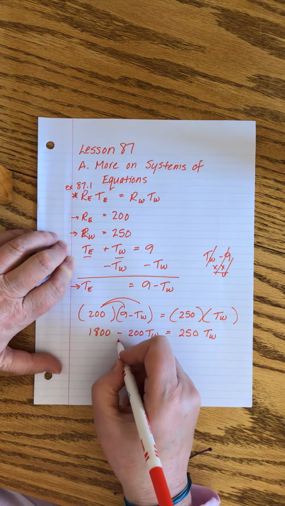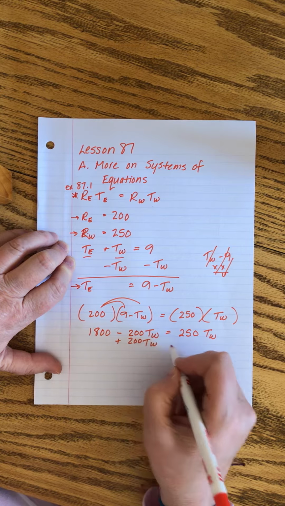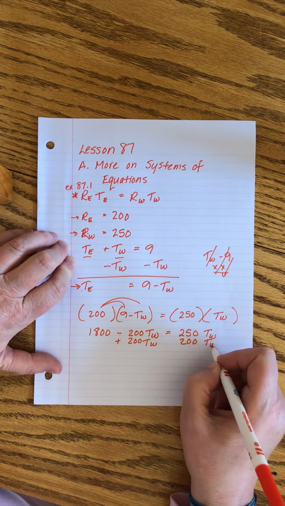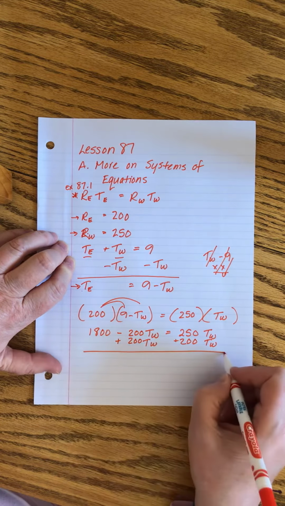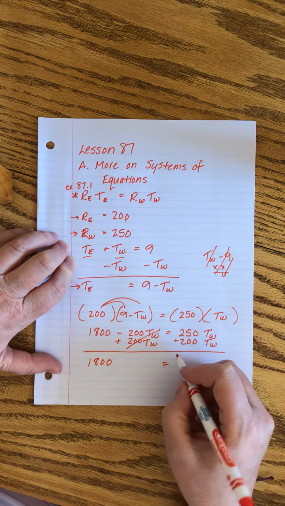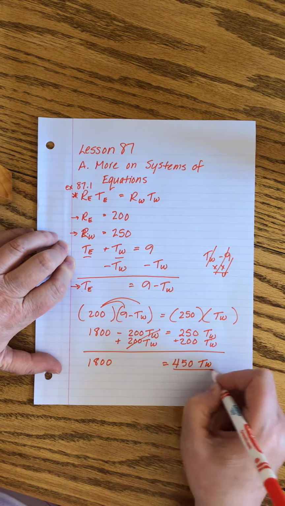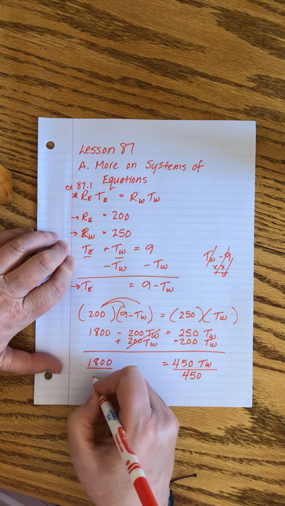Okay, I like it. For some reason, my brain always thinks at this point, let's hit it with an algebra stick. I don't know why that is the phrase that jumps in my head, but it does. We're going to swim the TWs this way, leave the plain number here, goodbye. 1,800 equals 450 TWs. So now we're dividing both sides by 450.